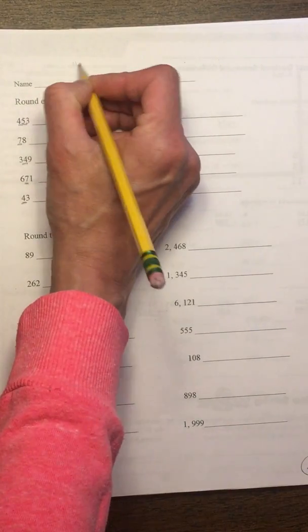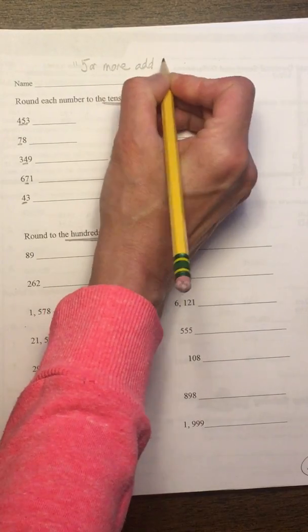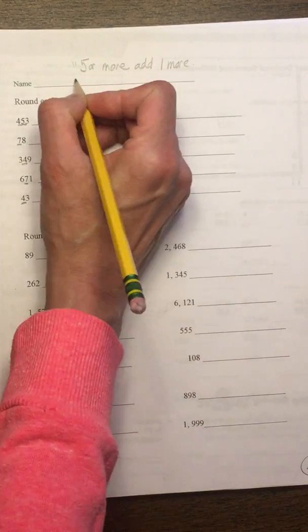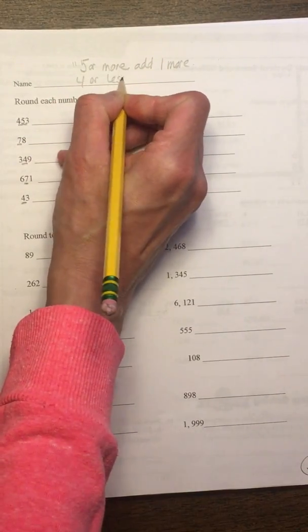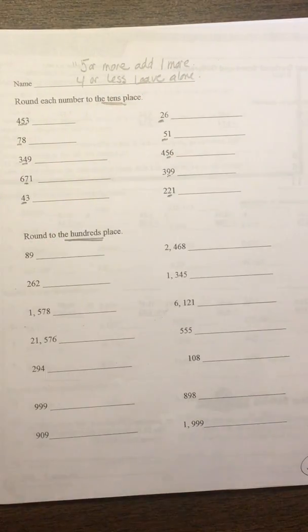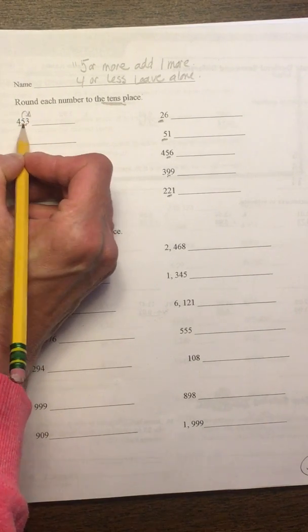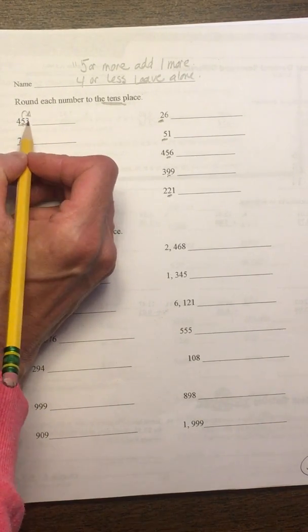Keep in mind, 5 or more, add 1 more. 4 or less, leave alone. So I'm rounding to the nearest tens place. That means I have to look one place value to the right. I have to look at that 3.